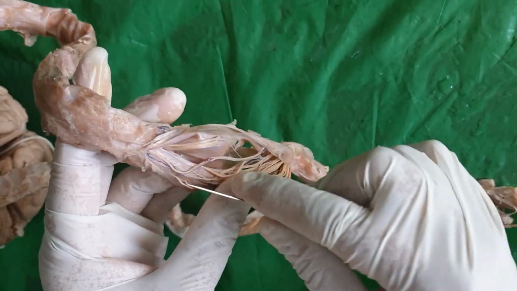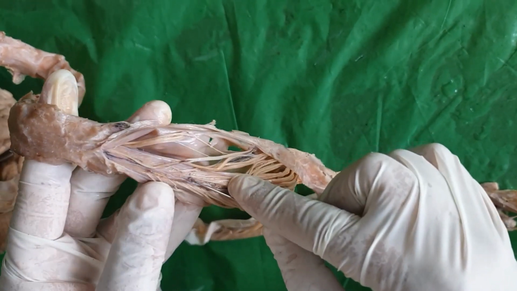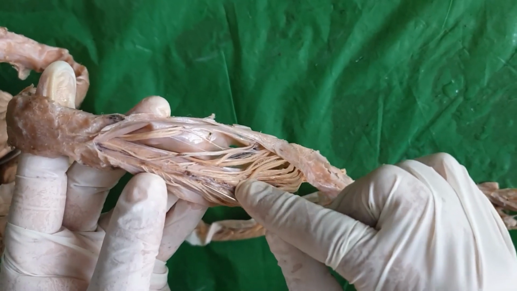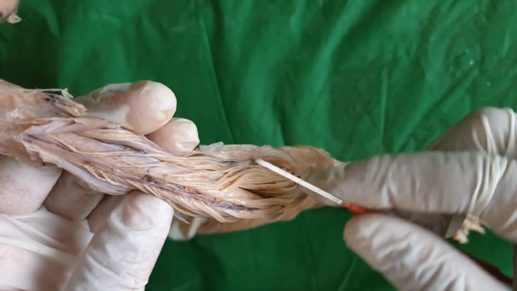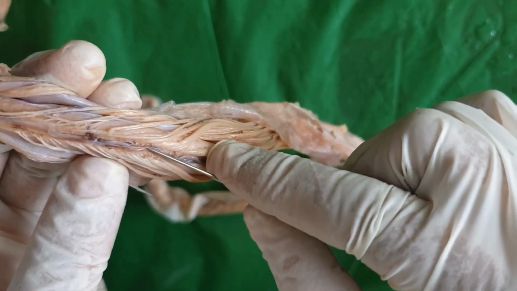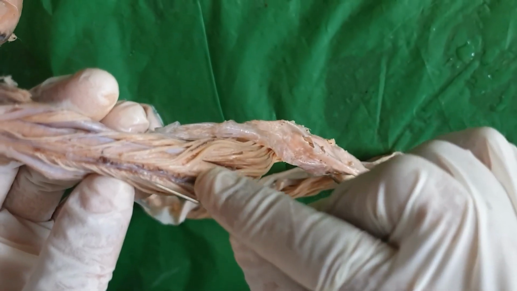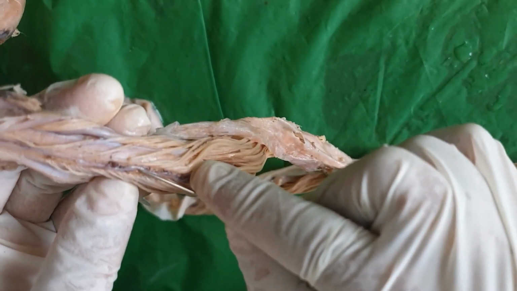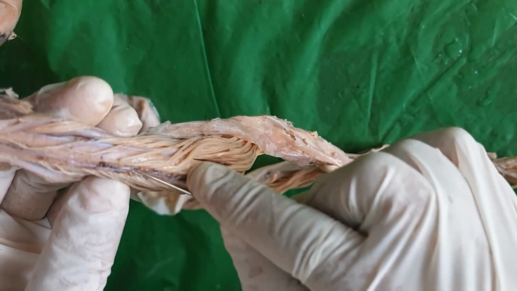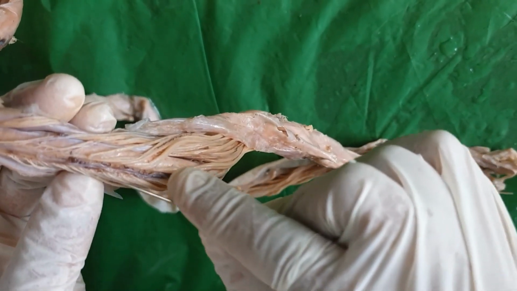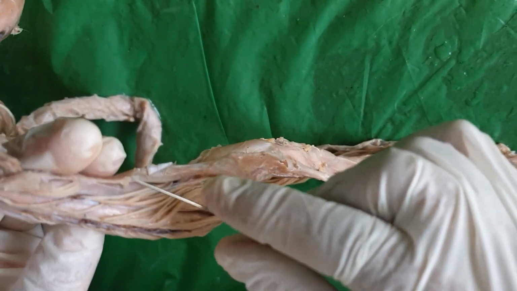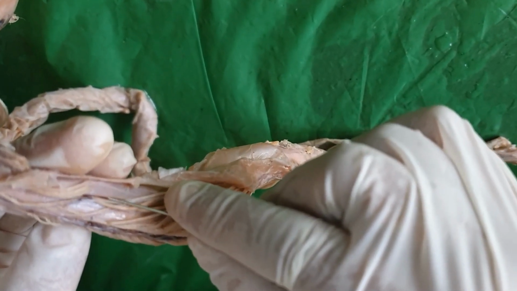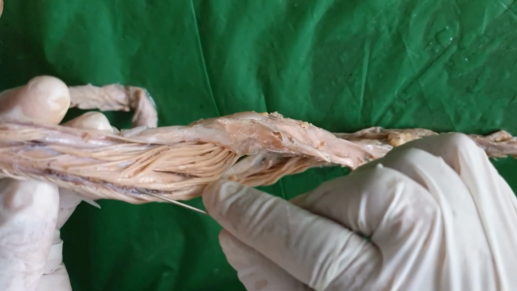Okay, so this is the anteromedian fissure. So you can see the arteries here. Okay, so when you see this, this is the anterior spinal artery. Okay, this pierces the linea splendens to supply the spinal cord anteriorly. So you have the anterior spinal artery, then you have two pairs of posterior spinal arteries, and you have the radicular arteries.